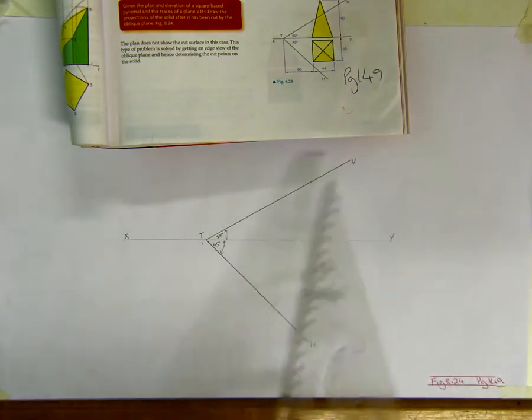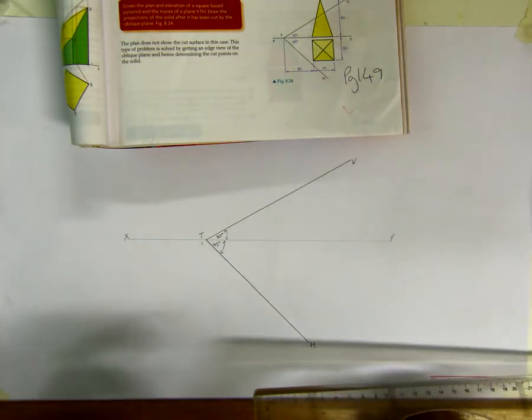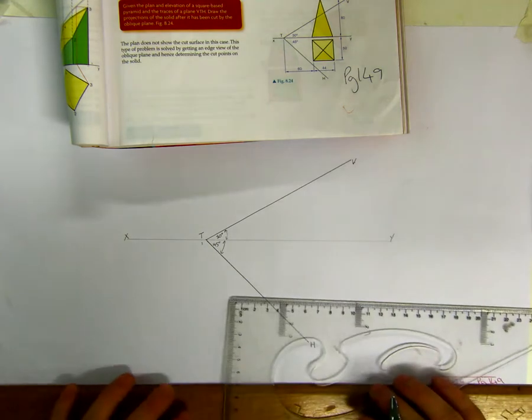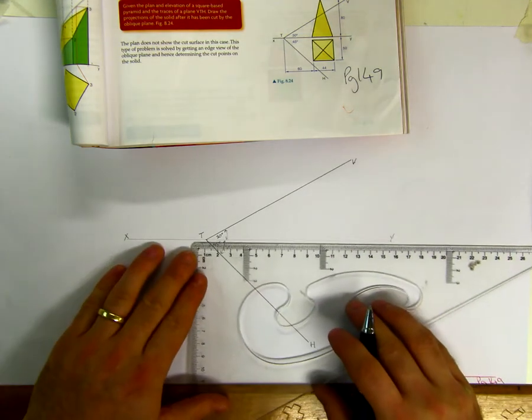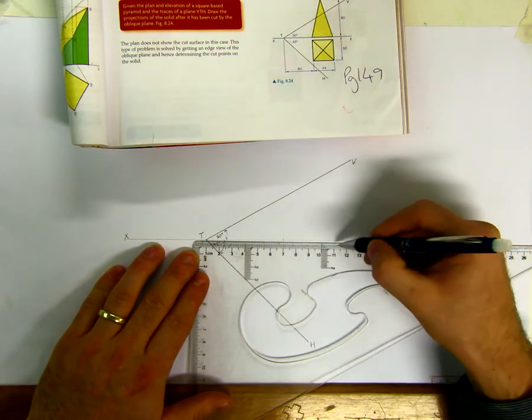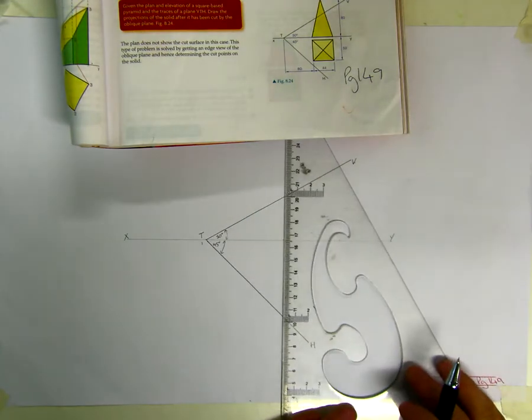Okay, so once that's done, use the information in the question to set up the plan and elevation, because then we're going to cut the solid object. Straight from there, measure over 60, and from 60 then 44. Okay, those two lines can come down. Make sure they're construction lines.